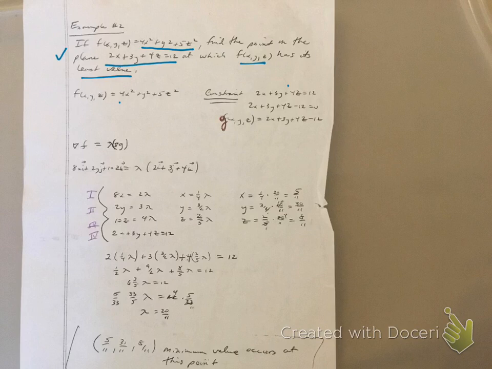Alright, so let's just talk through this again. This stuff is, I think, self-explanatory. I'm doing the gradients, and I have lambda times this gradient right here, and I have 4 equations that I'm going to work with. If I take equations 1, 2, and 3, and I solve it for x in terms of lambda, I end up with this set of equations, and I'm going to plug those into this. Wouldn't this be a great question for what you have to do?